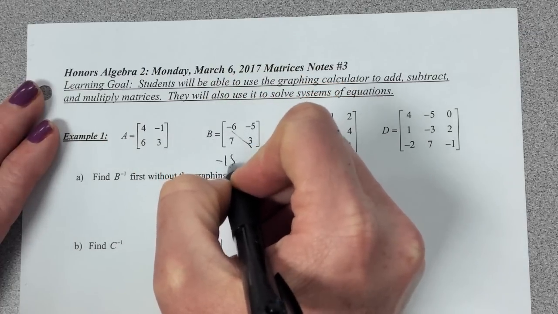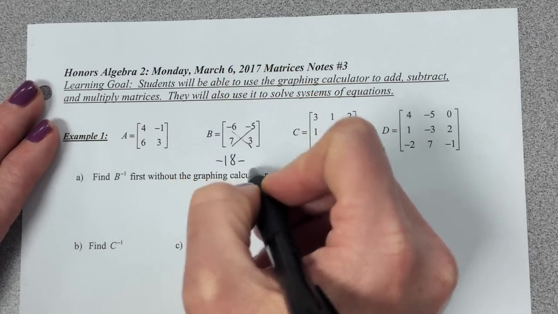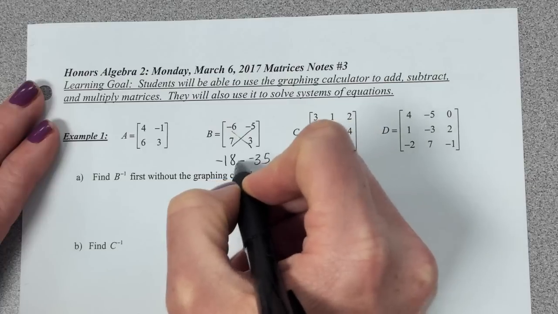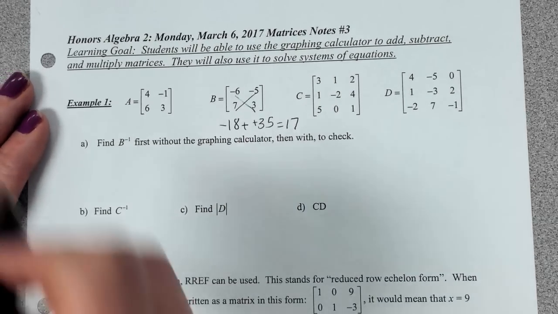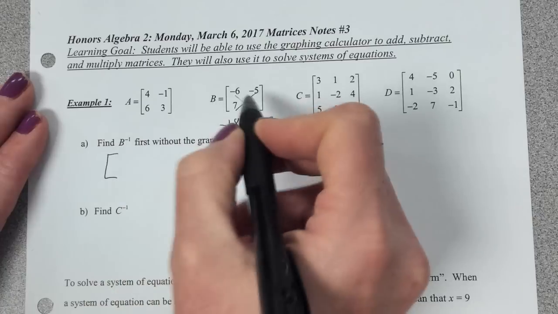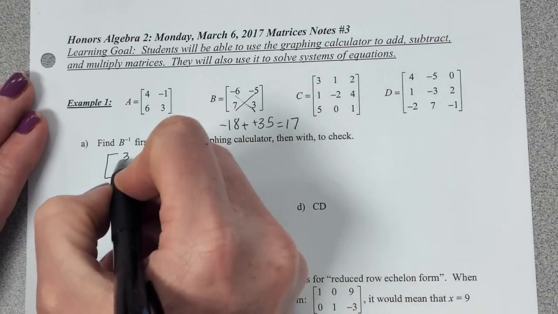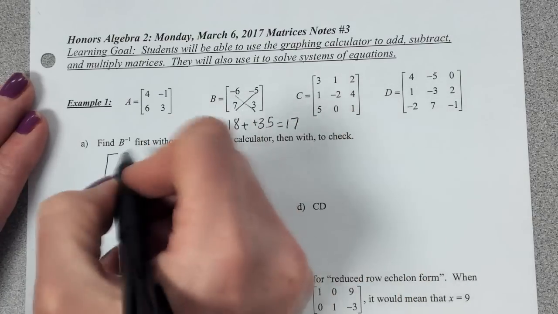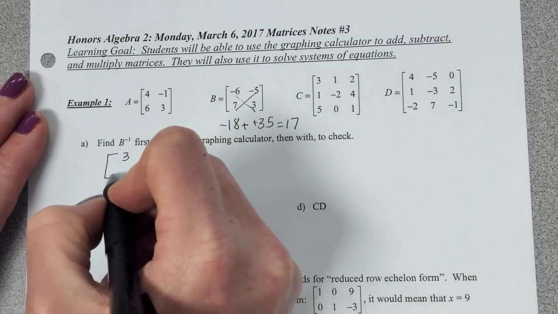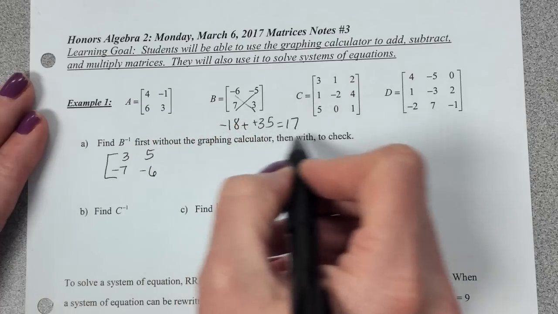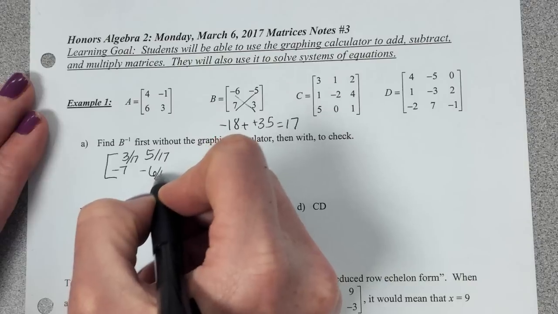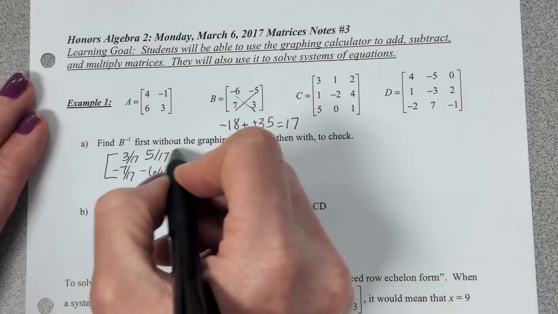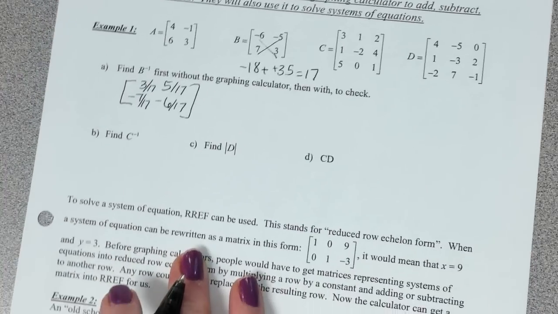It's going to be negative 18 minus negative 35. So that's going to give us 17. And so now she's right. She said we had to switch A and D. And we had to change the signs on B and C. And then we have to divide through by that determinant. And so that should be the inverse.